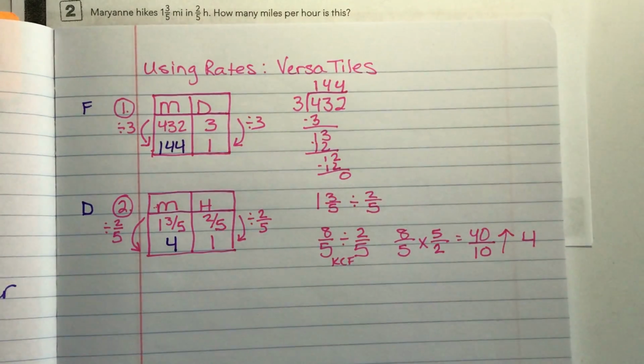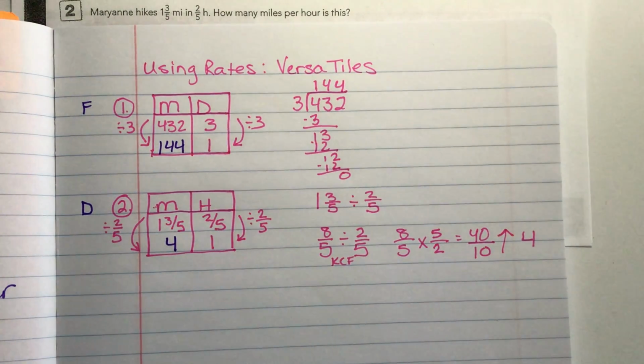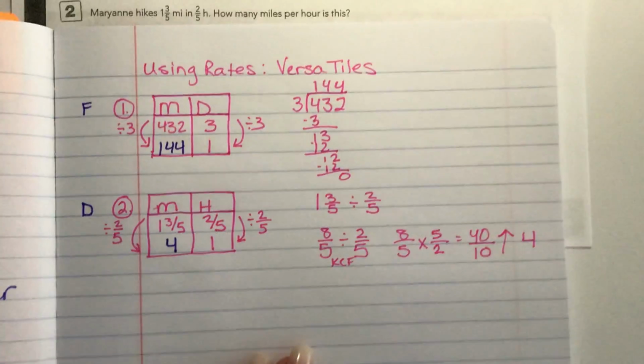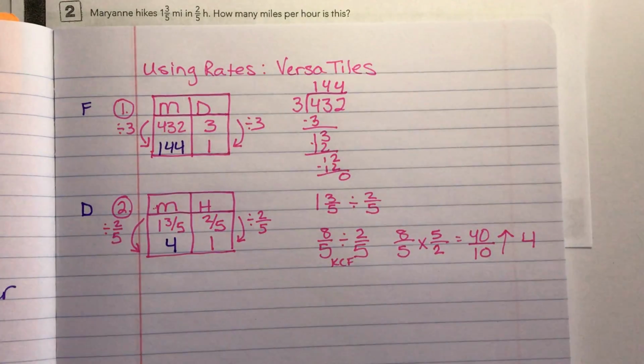Okay, your cool downs, you need to start, I would say at 3:20. That'll give you 7 minutes for your cool downs. So you need to get as much done on your versatile as possible so that you can still get your cool downs done. All right, any questions on this right here? Again, same thing we've been doing, other than it just has fractions in it. We good? All right.